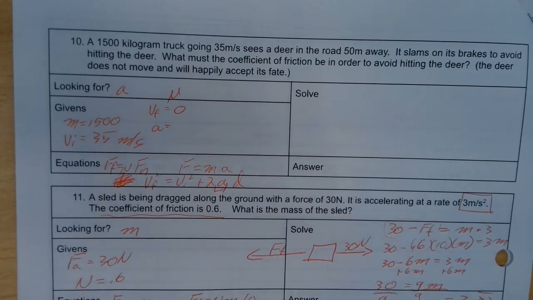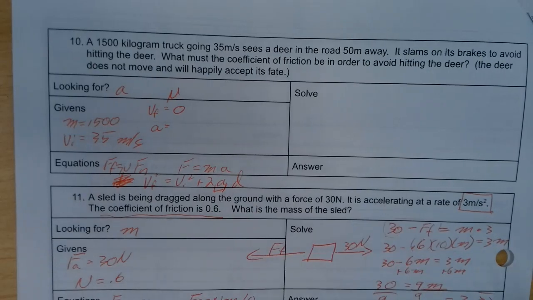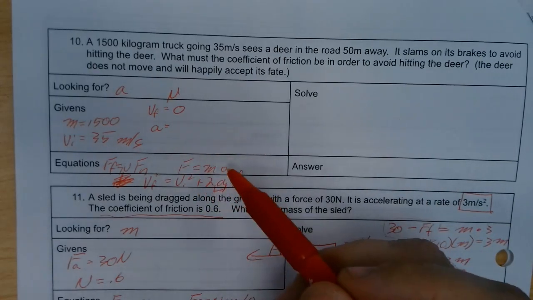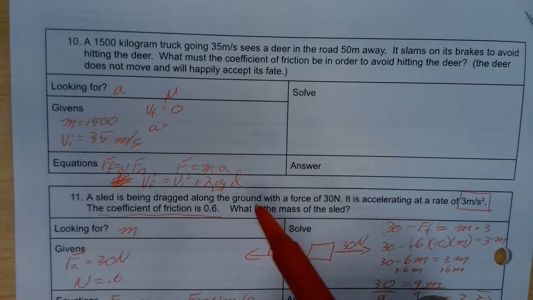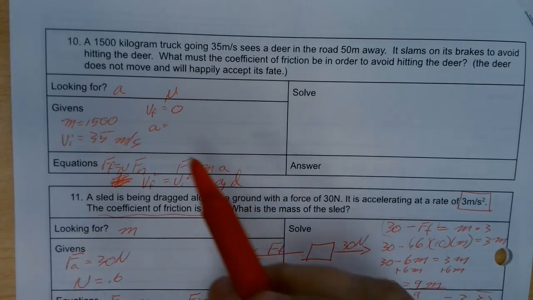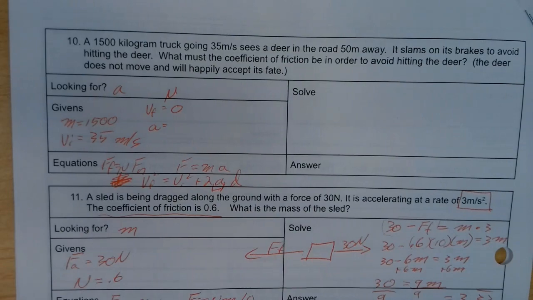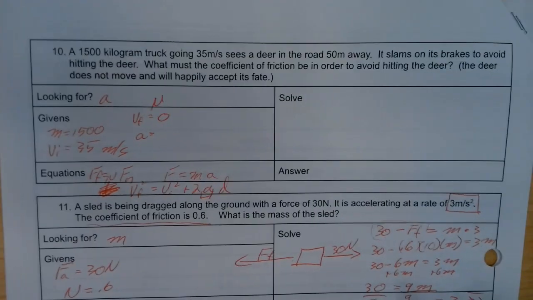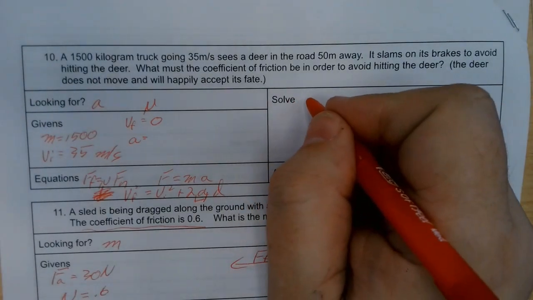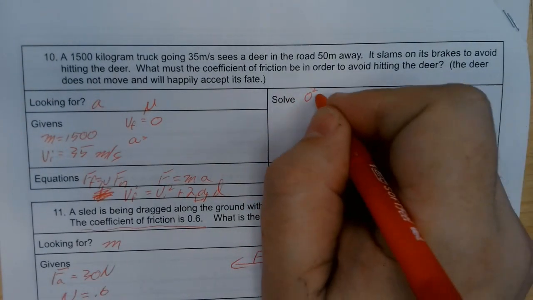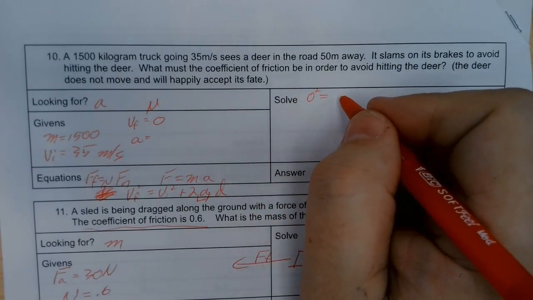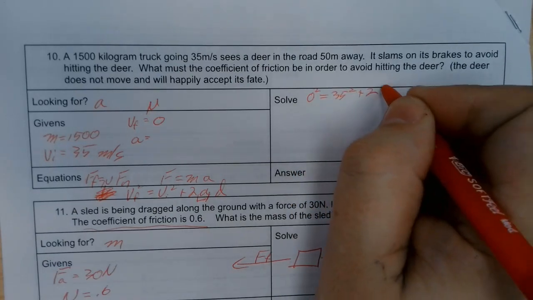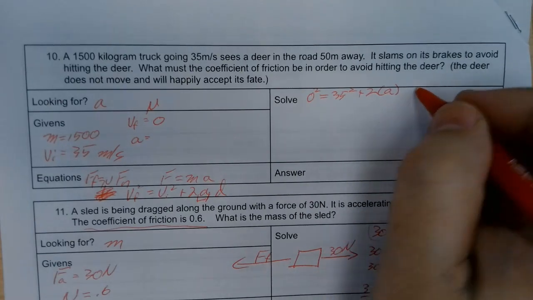We need to figure out what that acceleration is so that we can figure out what the total force has to be placed on this truck in order to slow it down, so that we can figure out what the force of friction has got to be. So again, let's go ahead and solve this. This is going to be our final velocity of 0 squared is going to equal 35 squared plus 2 times the acceleration, which we need to figure out, times 50.